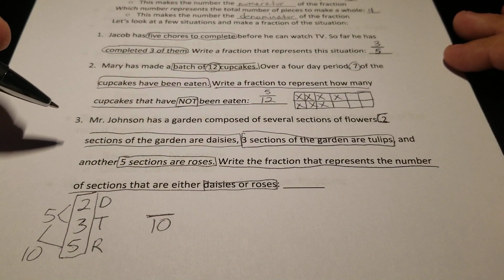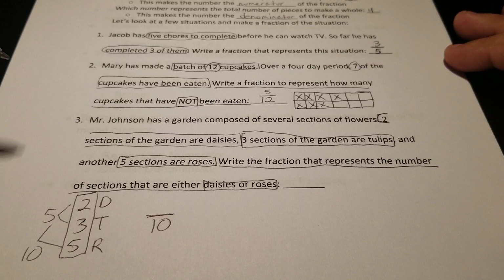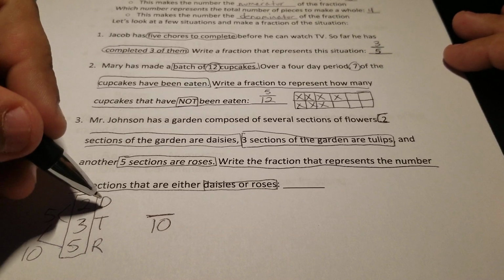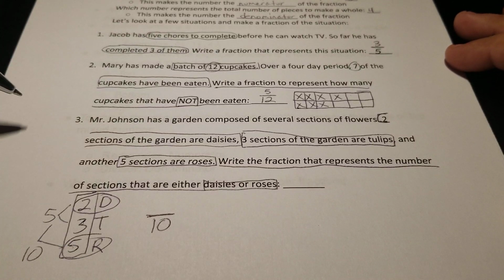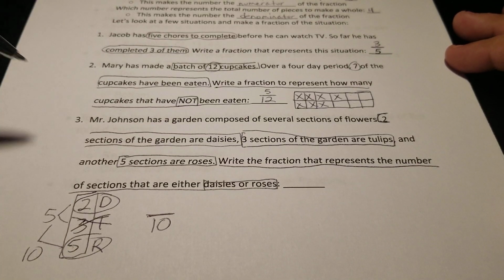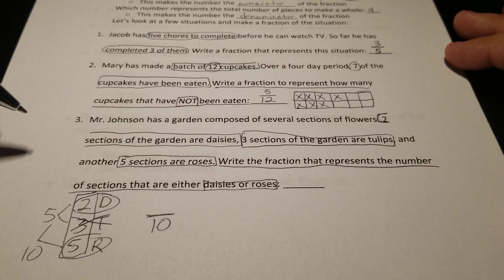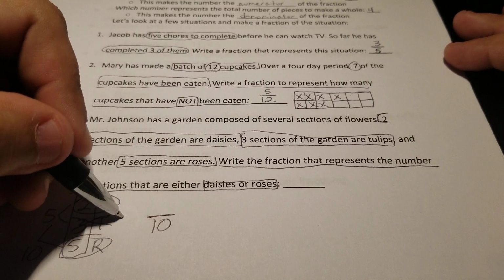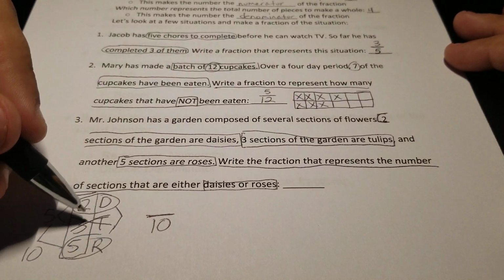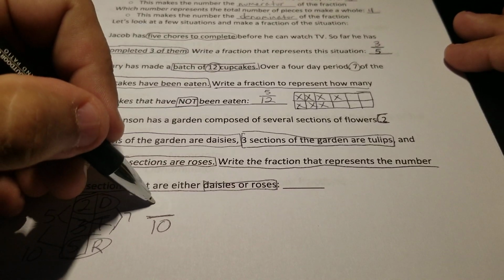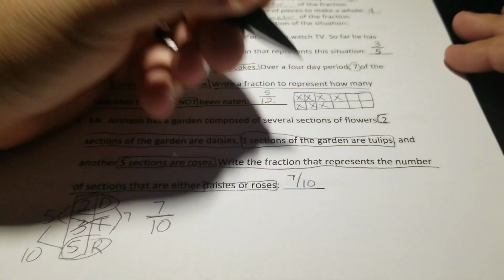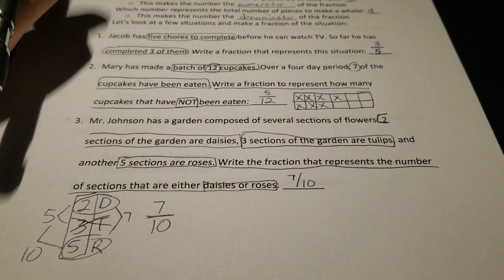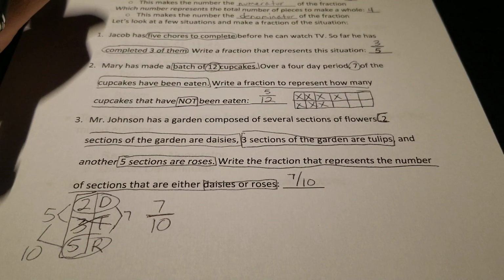But it says write the fraction that represents the number of sections that are either daisies or roses. We do not care about the tulips. So in this case, we are going to combine those two numbers together. 2 plus 5 is 7. So according to this, 7/10 of the sections are either daisies or roses.